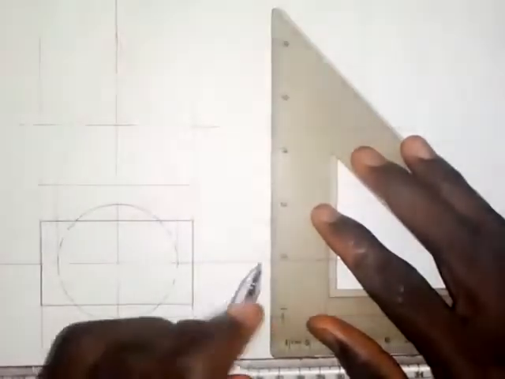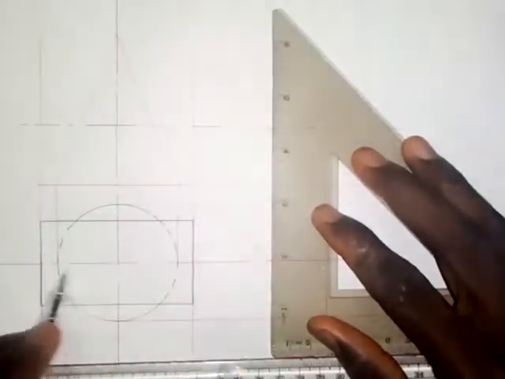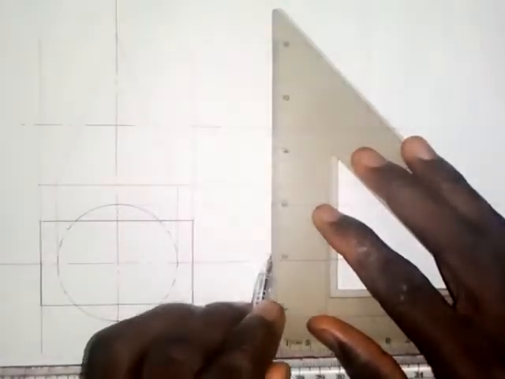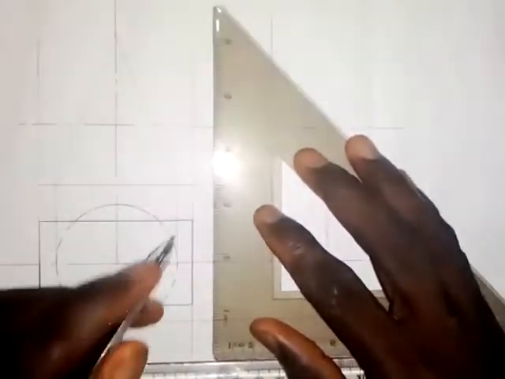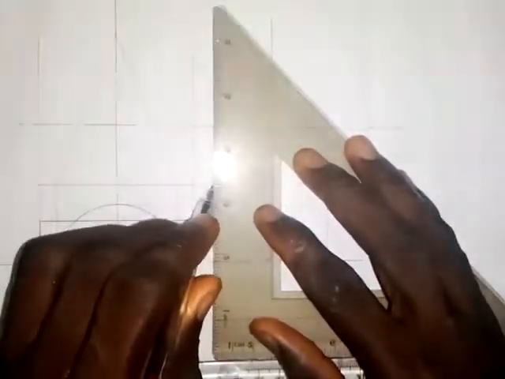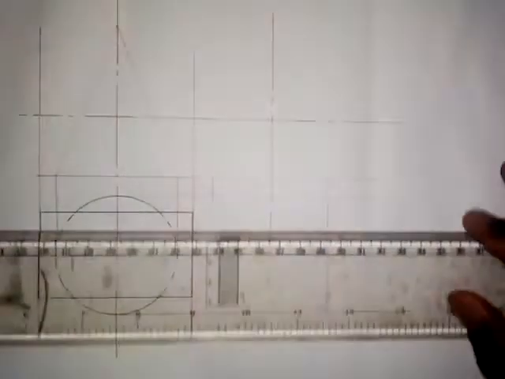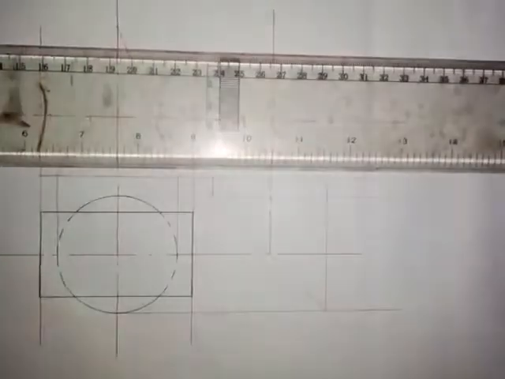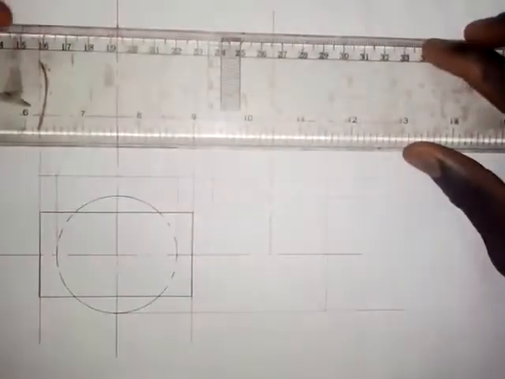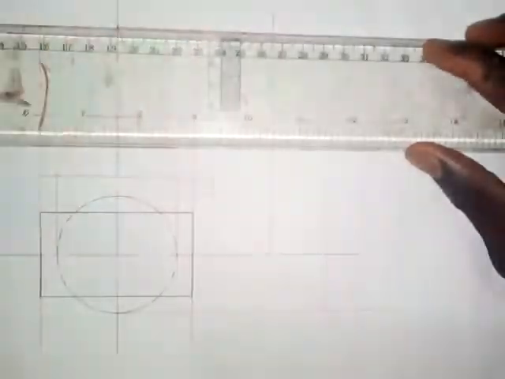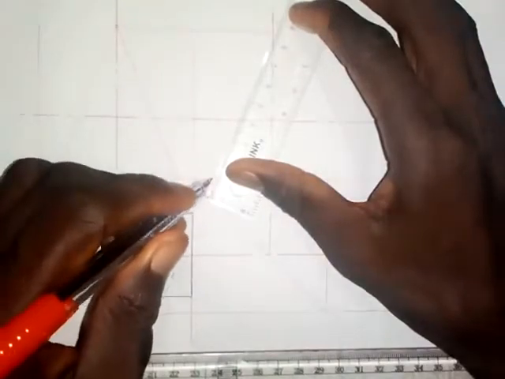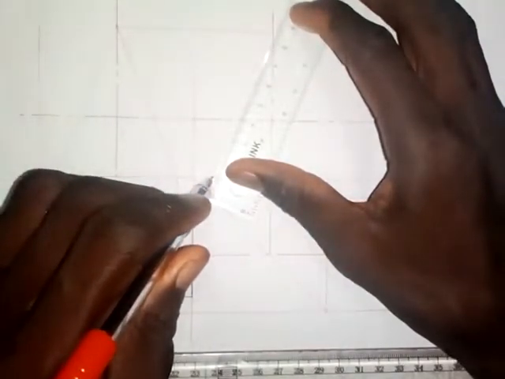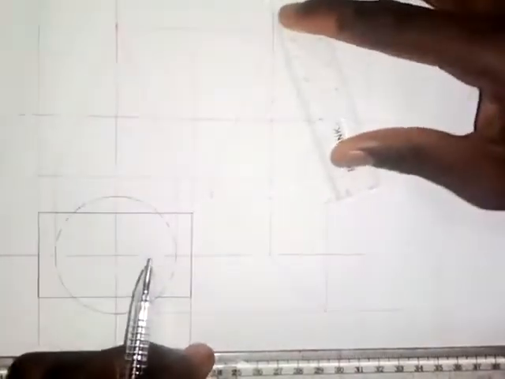Then I will draw a vertical center line here, because this is a center line, this is the horizontal center line. So I will draw a vertical center line from here up. Then at this point I will draw a vertical line and stop here. So here I will come up here, draw a horizontal line to this point. Then I will join this together, from here to here. So this is the end elevation of the cone.